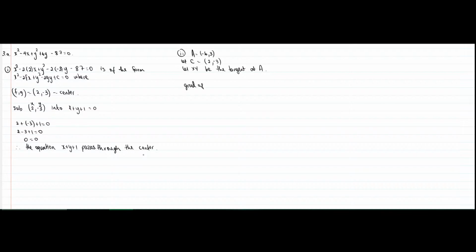The gradient of AC is y2 minus y1 over x2 minus x1. We can say that AC is a radius.